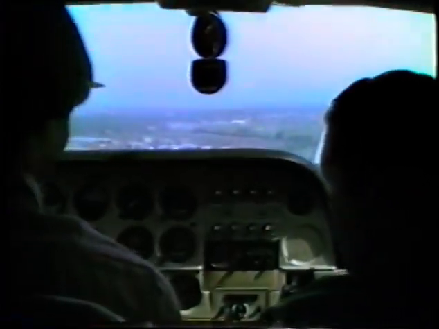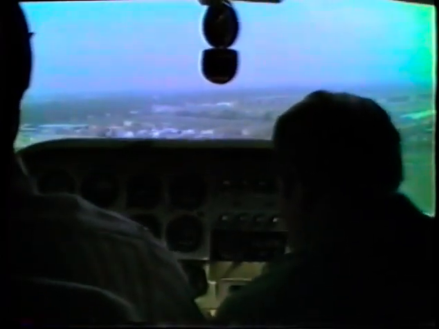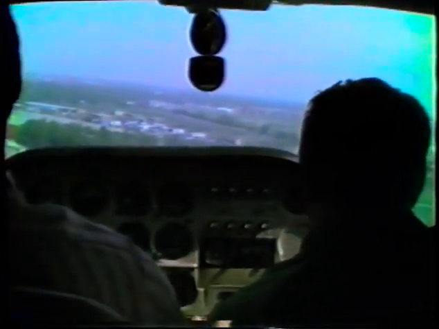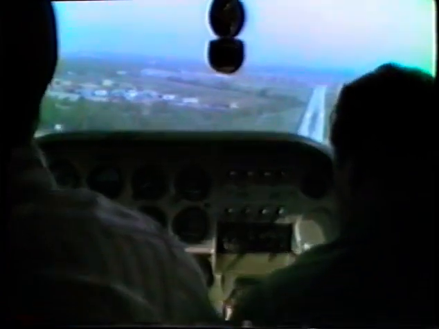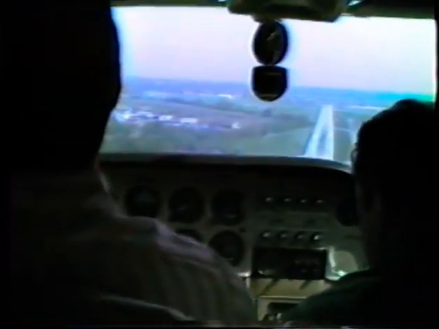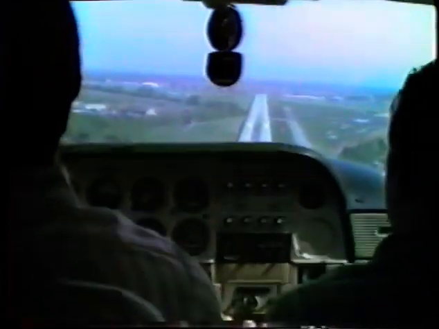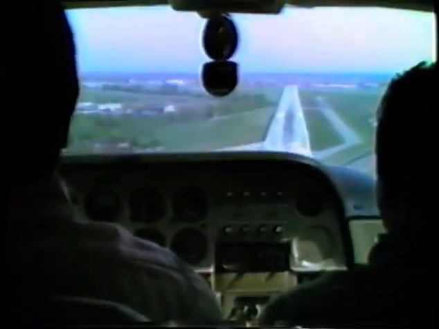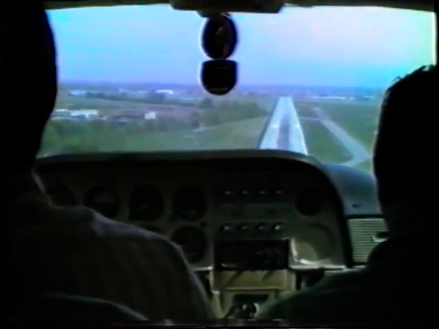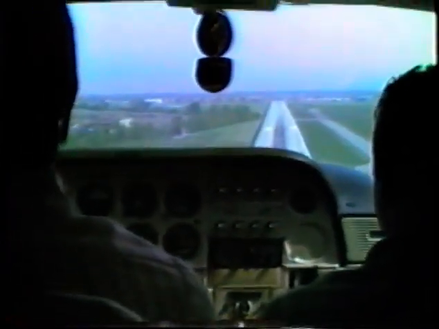A visual approach clearance may be issued by the controller or requested by the pilot when the aircraft is in VFR conditions and can remain so throughout the descent and landing. The pilot must maintain VFR and safe separation from any aircraft he's instructed to follow. Aircraft may be vectored for a visual approach when the ceiling is 500 feet above the controller's minimum vectoring altitude. A pilot may refuse a visual approach if he prefers to conduct an instrument approach for practice or for any other reason.